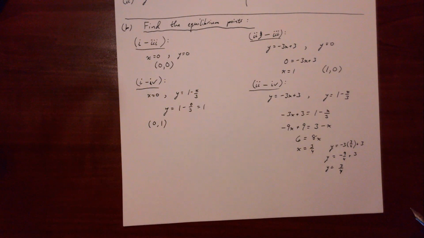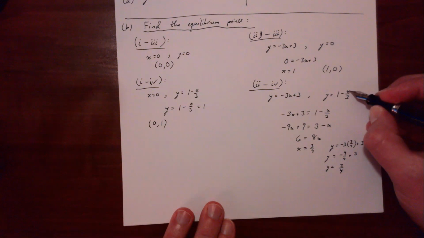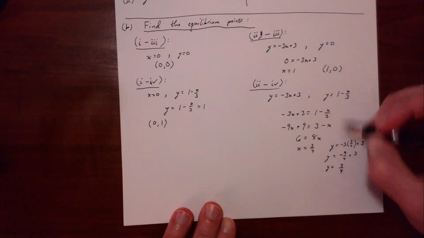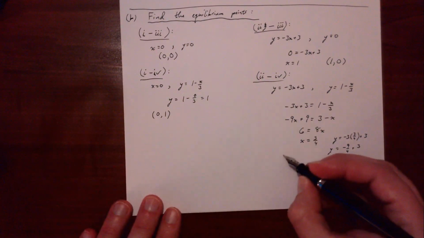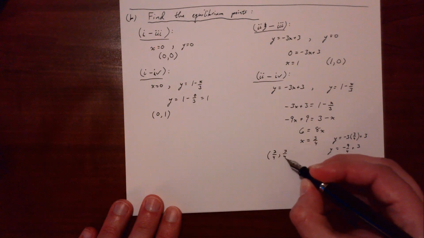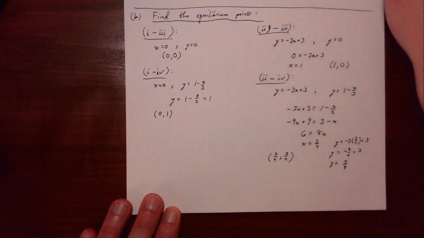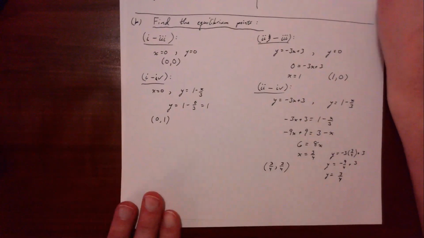And then as a quick check, does that line up over here? That would be 3/4 divided by 3 is 1/4. 1 minus 1/4. Sure enough, it is 3/4. Okay, so that gives us the other equilibrium point of 3/4, 3/4. Okay, so now we have the equilibrium points.